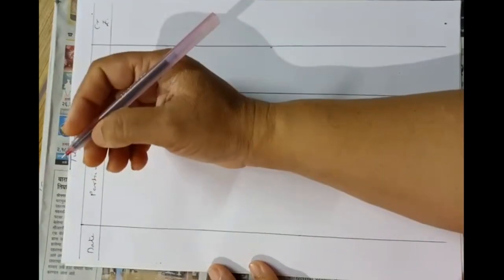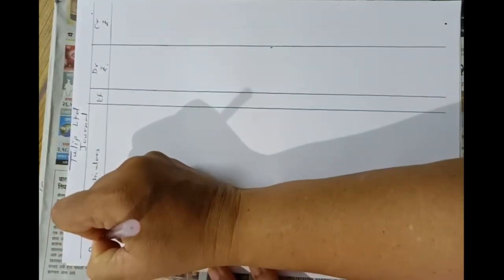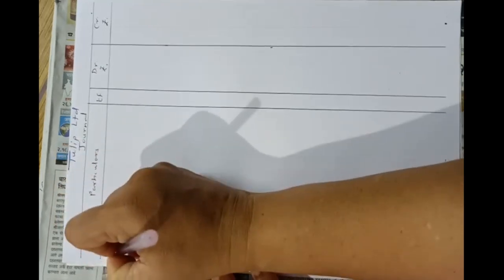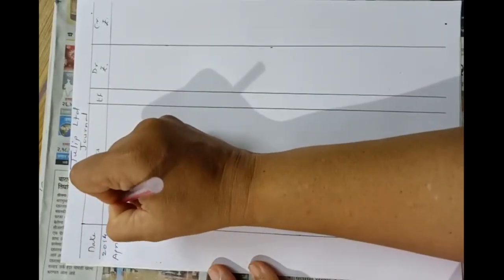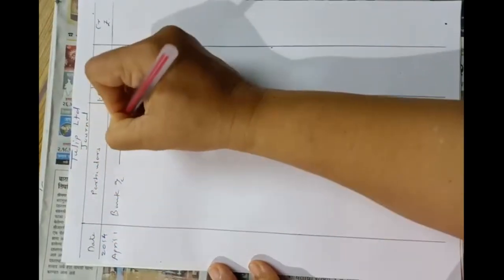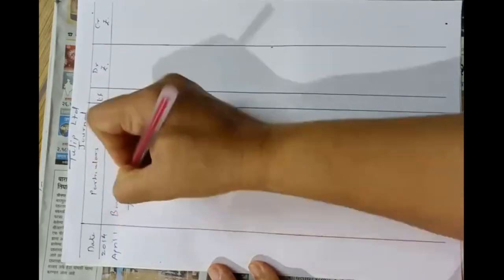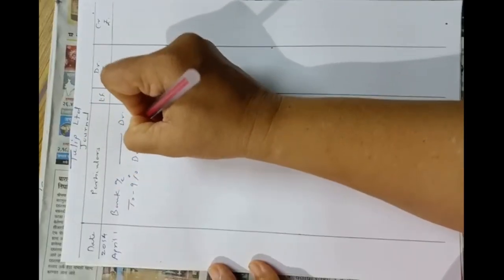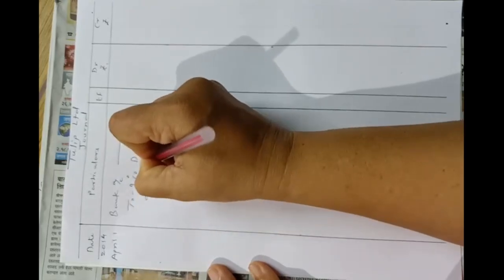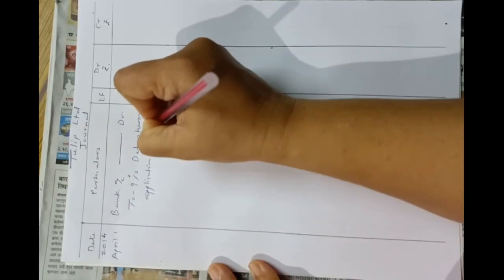So the entry will be on 1st April 2014. Bank account debit to 9% debentures application and allotment account.